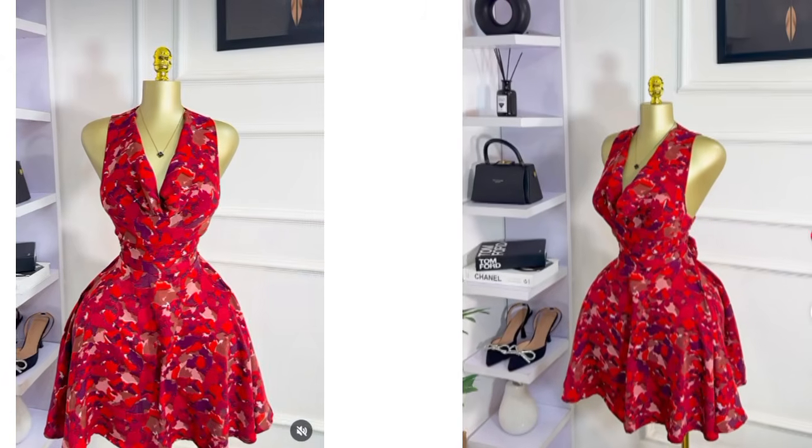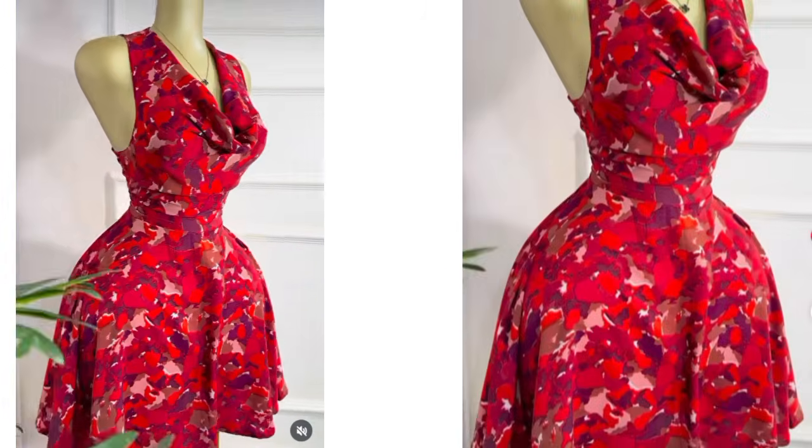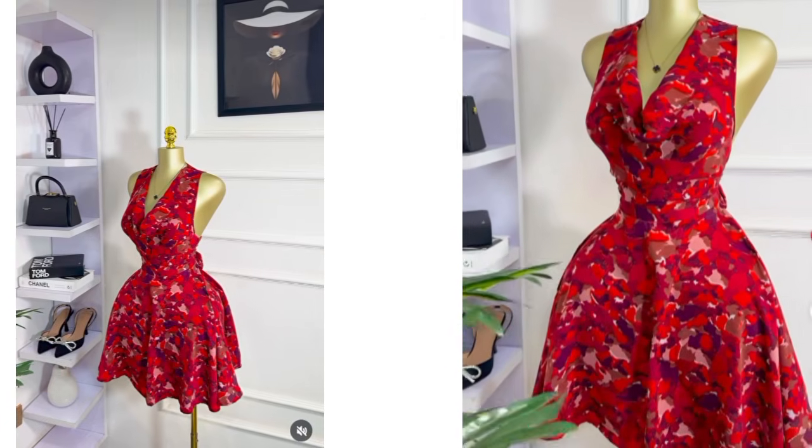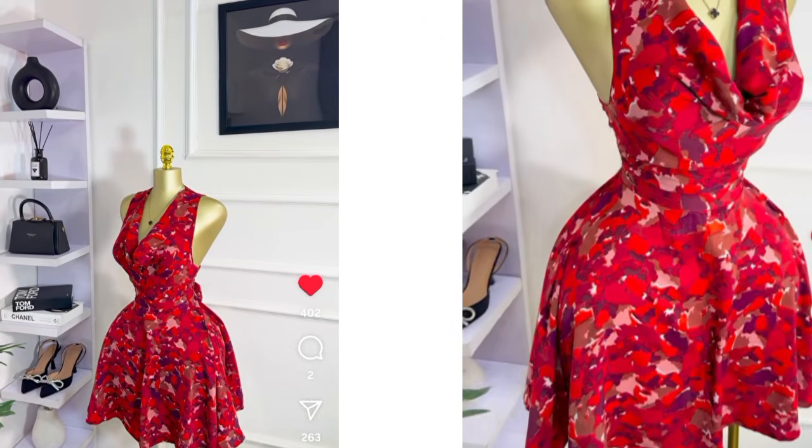In this video, I will be sharing with you a requested tutorial on how to cut this cowl neck dress with flare. This dress is from Classy Chic Looks.